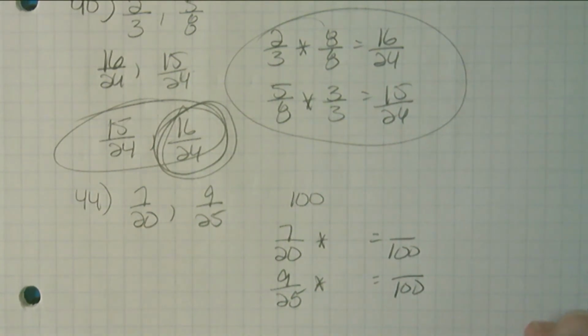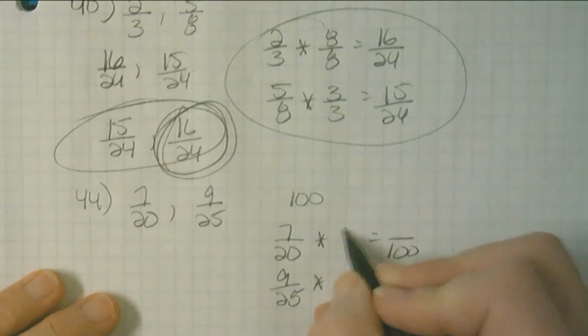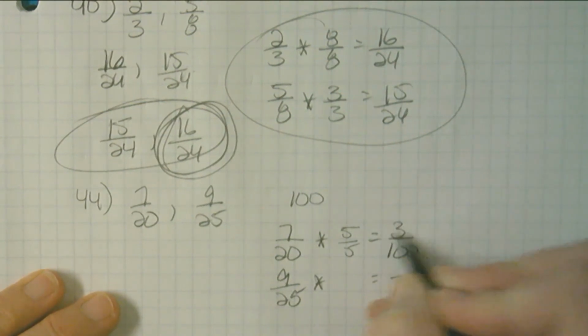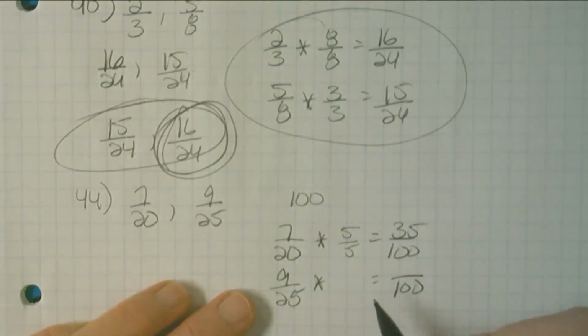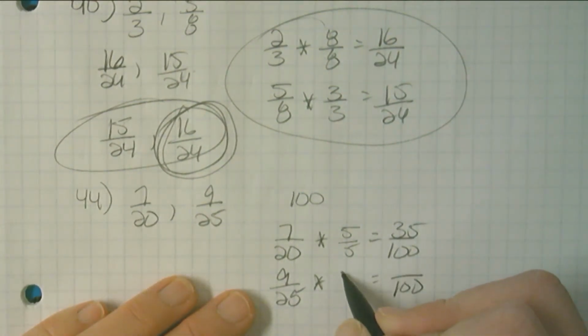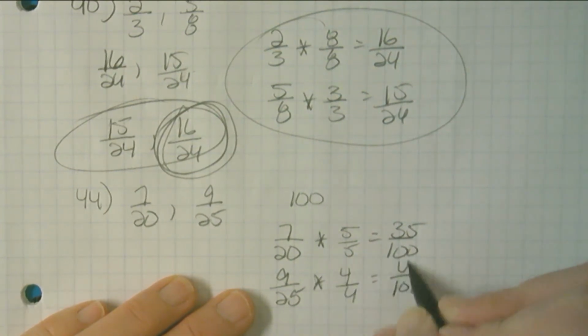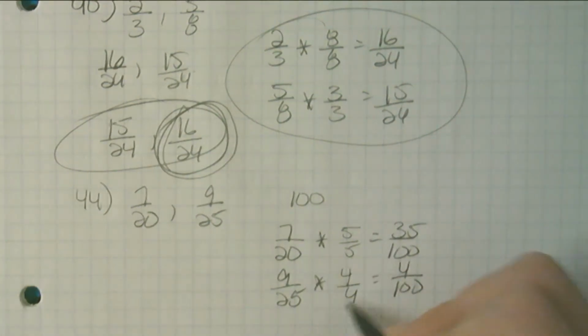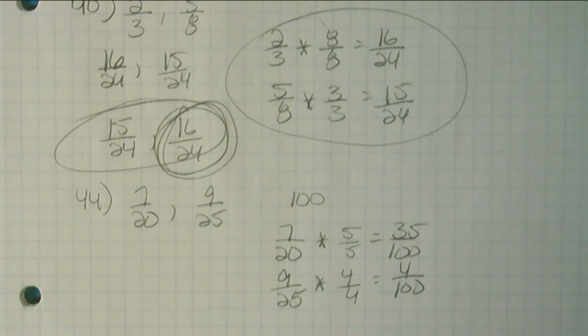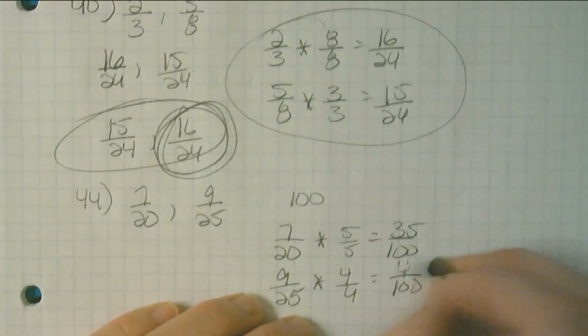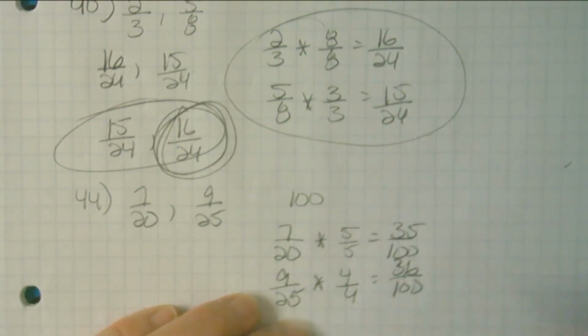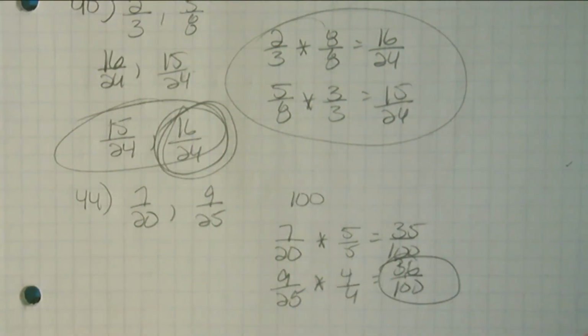Ada, what am I going to multiply 7/20ths by? Excellent. So that's 35/100ths. And what am I going to multiply 9/25ths by? 4/4. Don't forget, it has to be 5/5 and 4/4, not just 5 and not just 4. All right, so my 36/100ths is bigger. You guys cool? You guys good with all these?